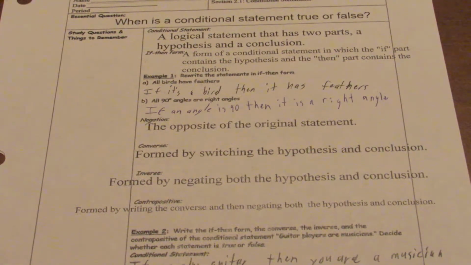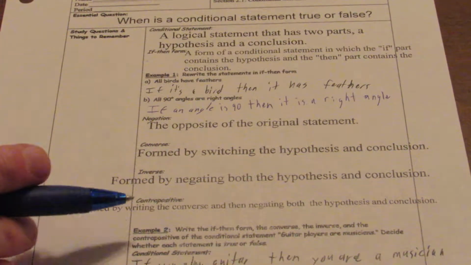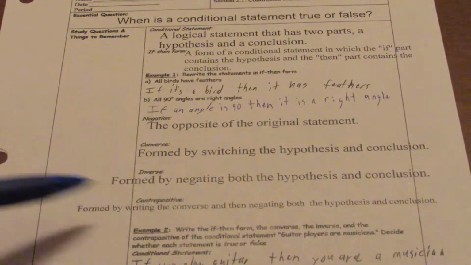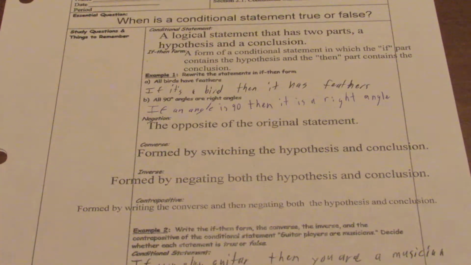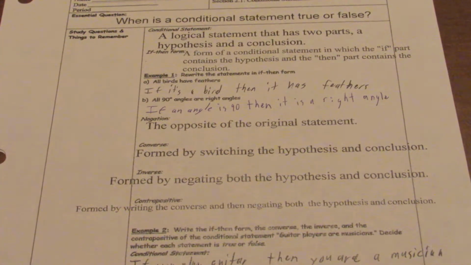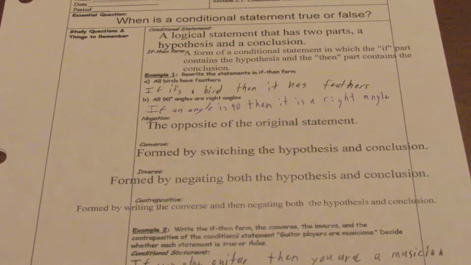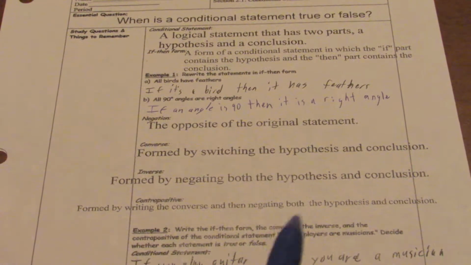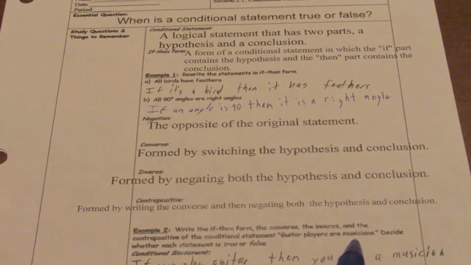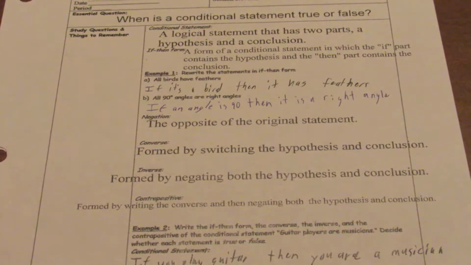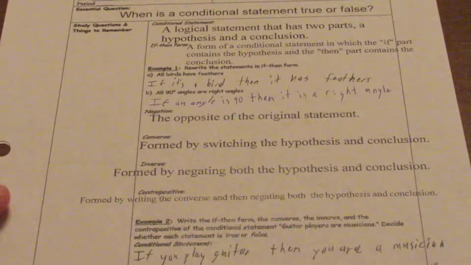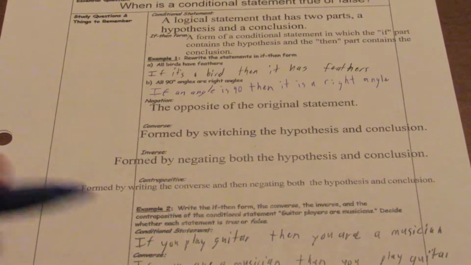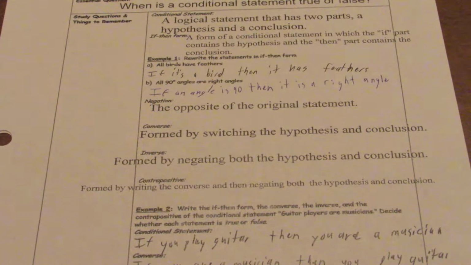So example 2 is writing the if-then form of the statement, guitar players are musicians, and it says decide whether it's true or false. We're also going to do the converse, inverse, and contrapositive of that. So you have guitar players are musicians. Our 2 main things here are guitar players and musicians. So I want to separate them with an if-then. But again, we need to watch our English here. So our statement would be, if you play guitar, then you are a musician.